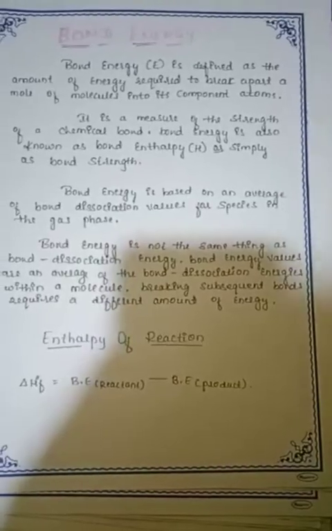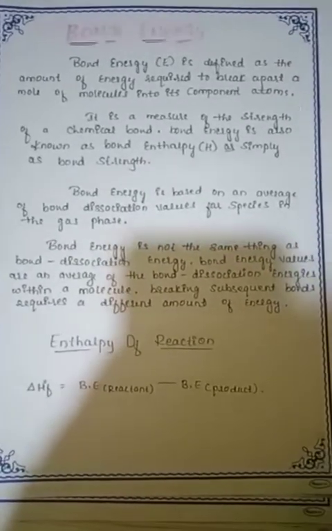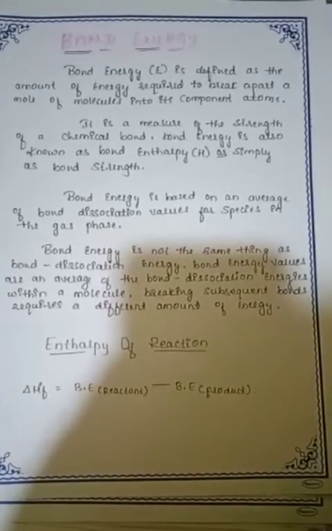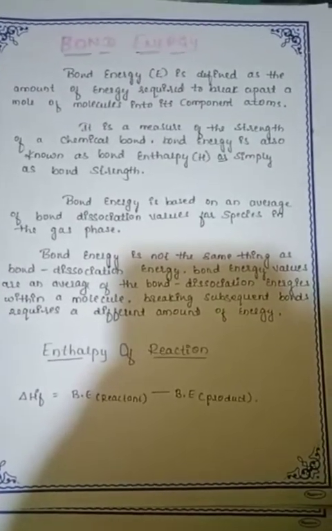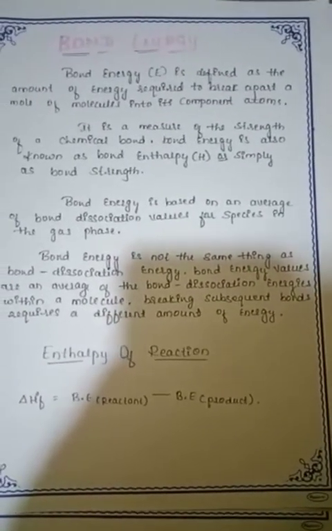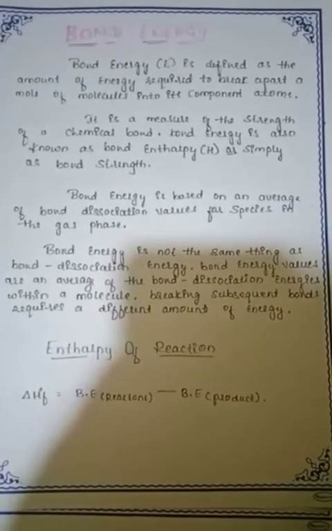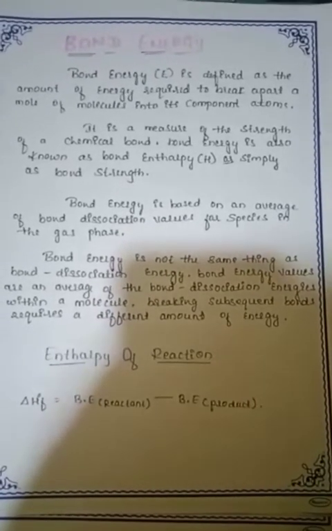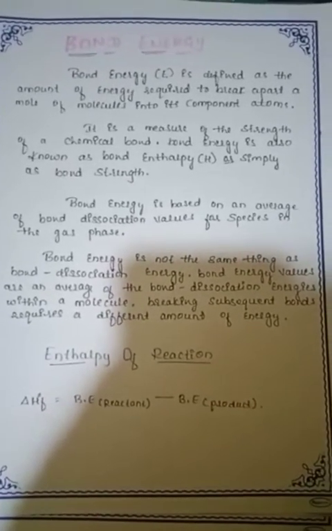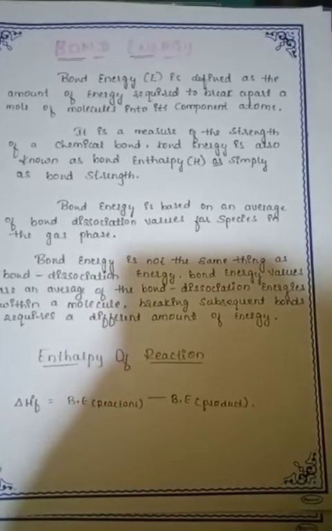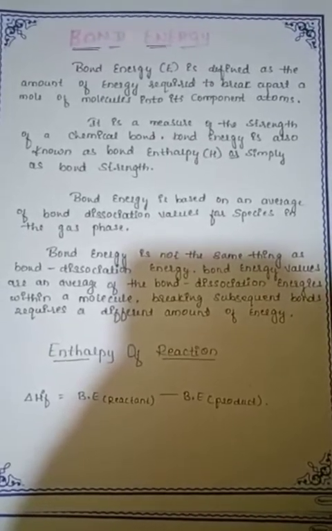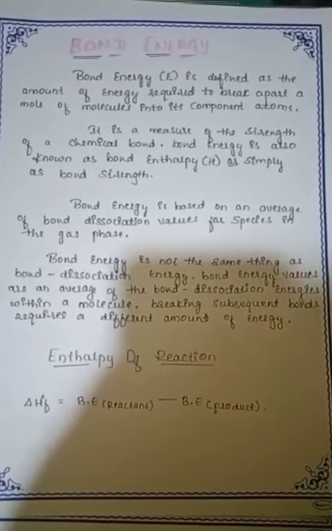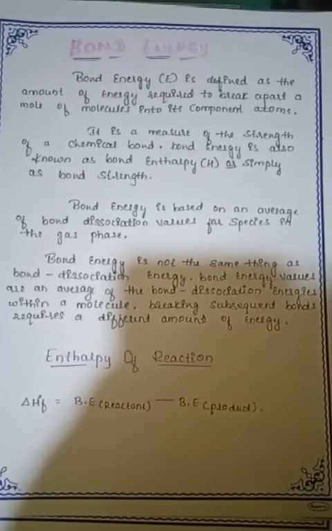Now here I am going to discuss the bond energy. Bond energy is defined as the amount of energy required to break apart a mole of molecules into its component atoms. It's a measure of the strength of a chemical bond. Bond energy is also known as the bond enthalpy or bond strength. The enthalpy of the reaction is equal to the bond energy of the reactants minus the bond energy of the products.